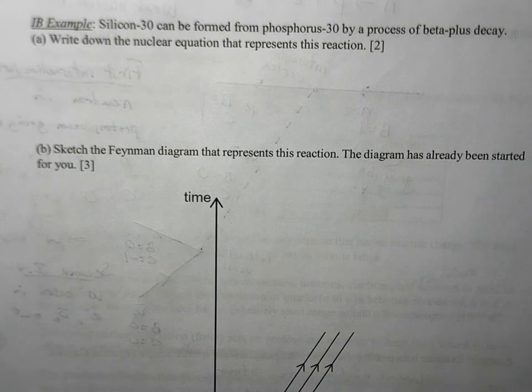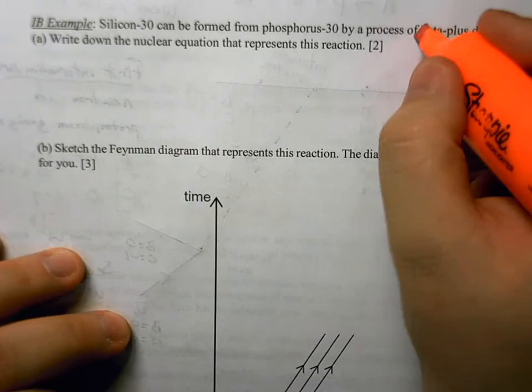Alright, the last thing we want to look at in Feynman diagrams is an IB example. So we want to see where you would see this on an IB exam and in what context you would see this. So for this, we have silicon 30. It can be formed from phosphorus 30 by the process of a beta plus decay or a beta positive decay.